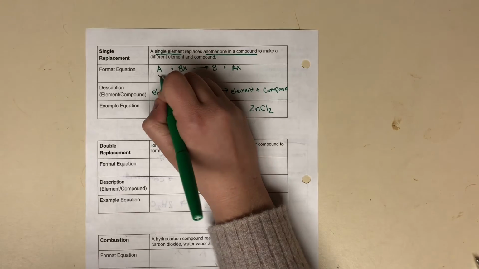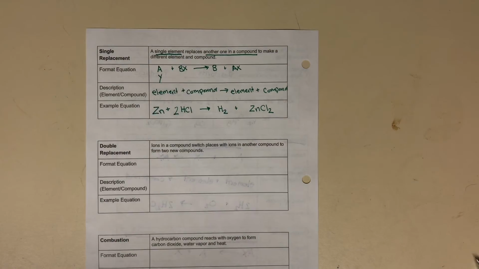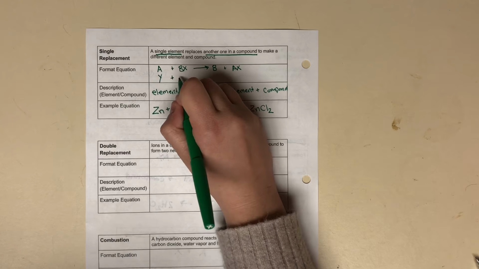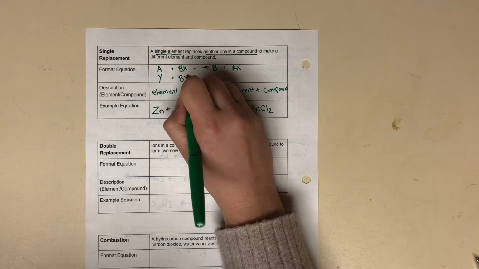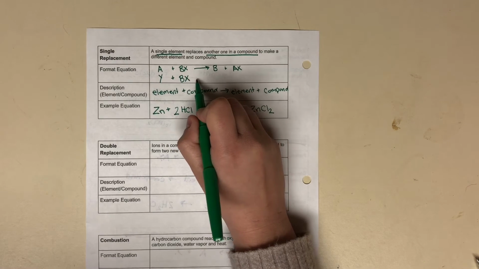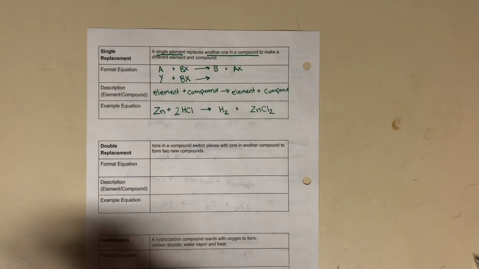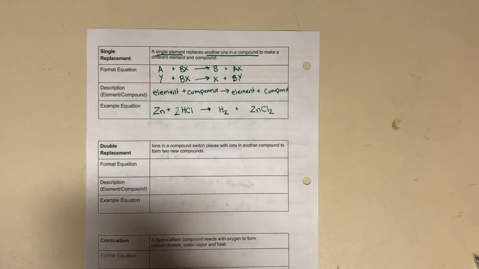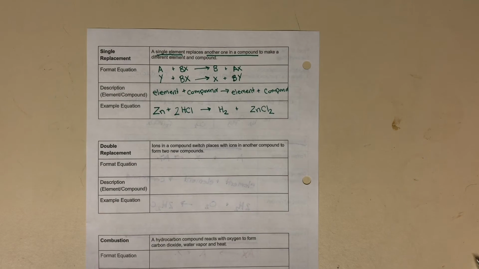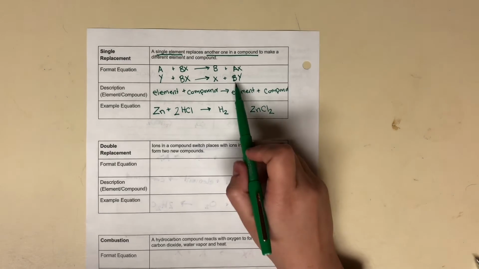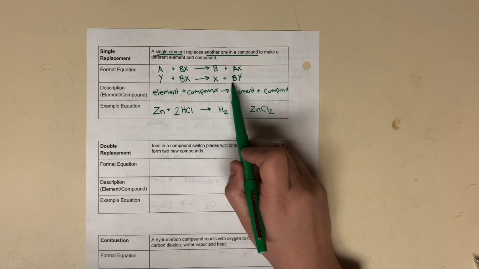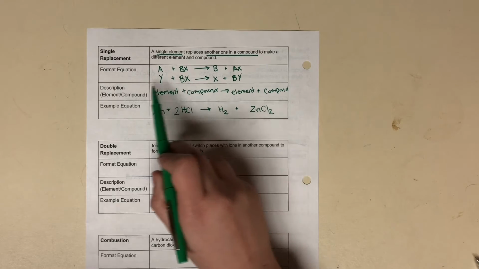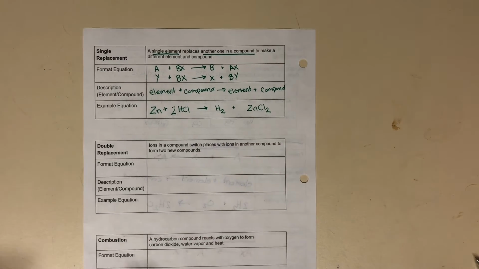The other way we can write this is, it doesn't have to be metals doing the replacing. Here we're going to use Y to signify a non-metal, plus BX, and that's going to give me X plus BY. Remember, when you're writing a formula, your metal always has to go first. That's why we still have BX, even though we're swapping out for the X or the Y. All right, so it's a single replacement reaction.